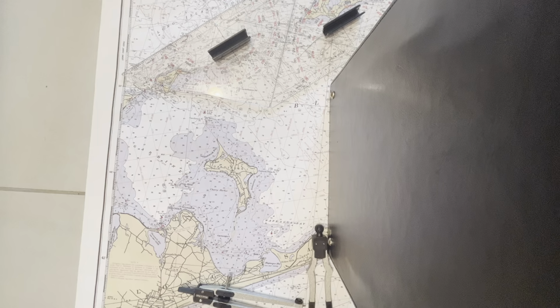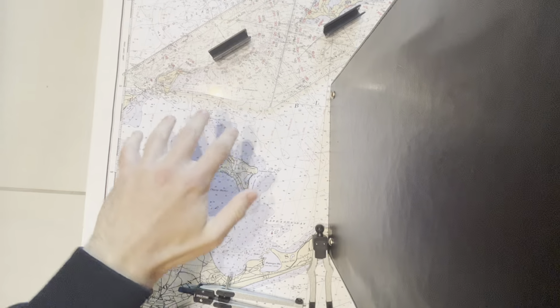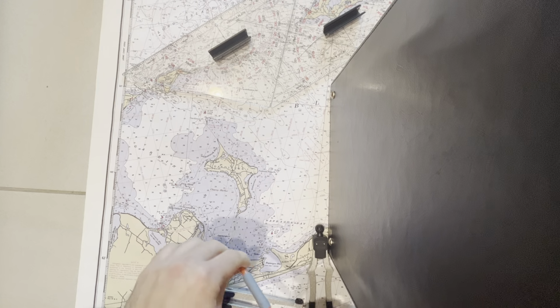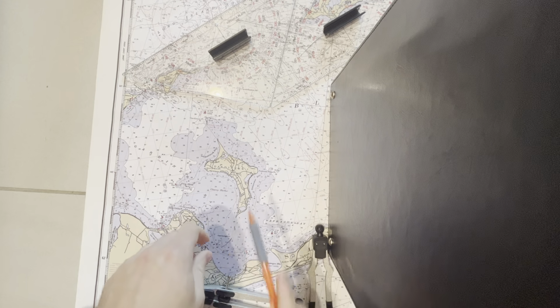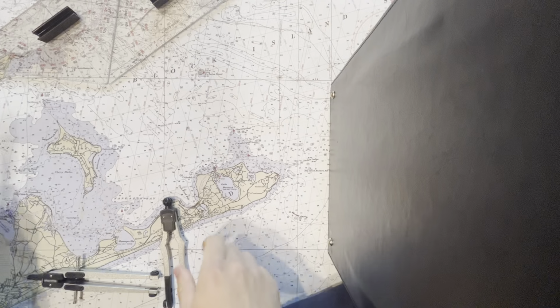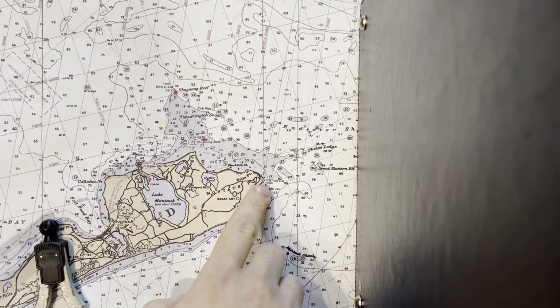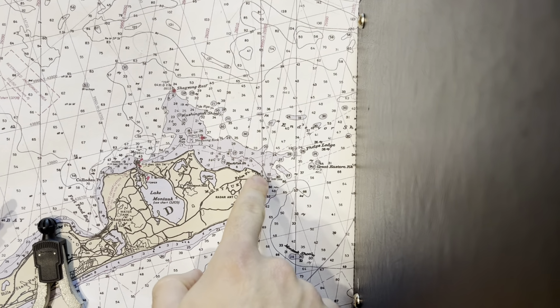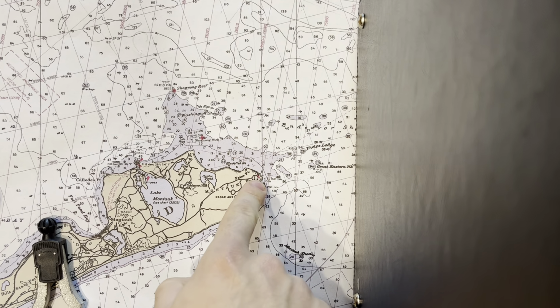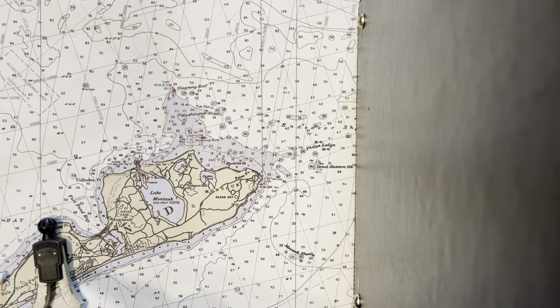So theoretically, you can project out a grid from those two scales and apply them to every single location on the chart. If we wanted to find this, we could just take whatever point on the longitude scale and the latitude scale line up and intersect at this point, and that would be the coordinates of Montauk Point.